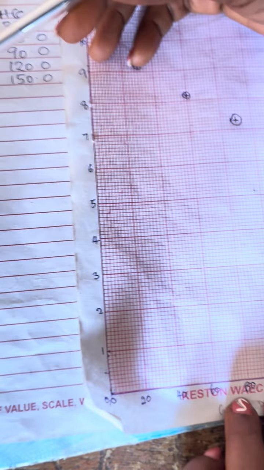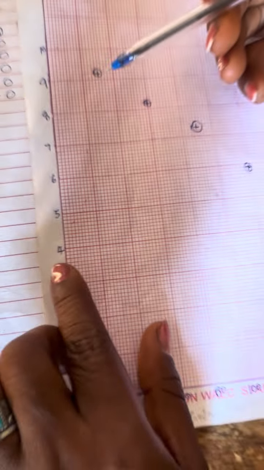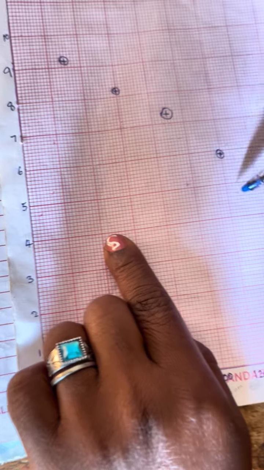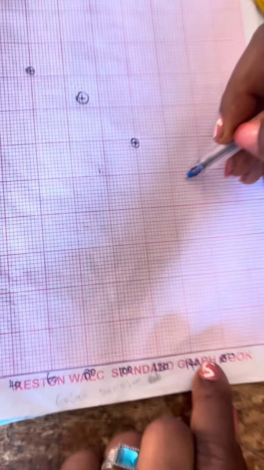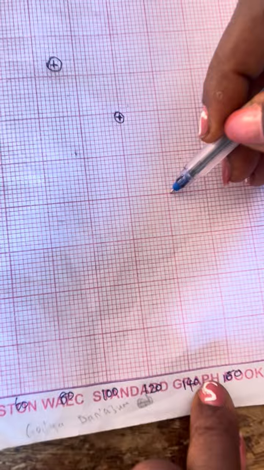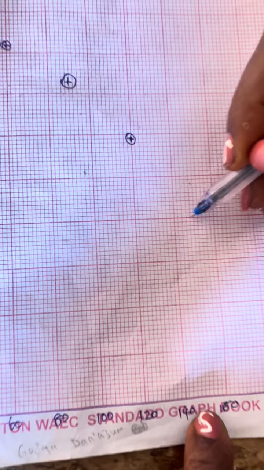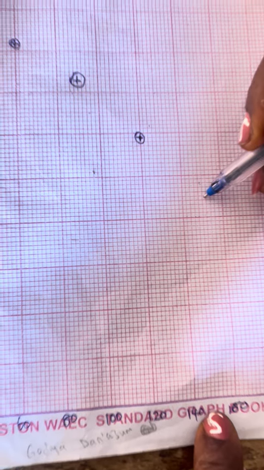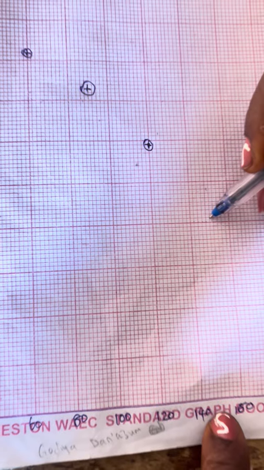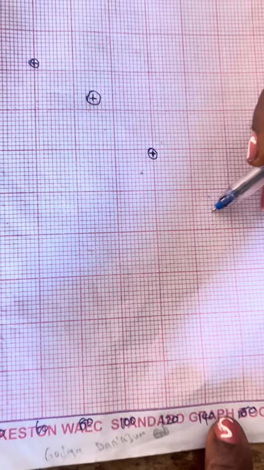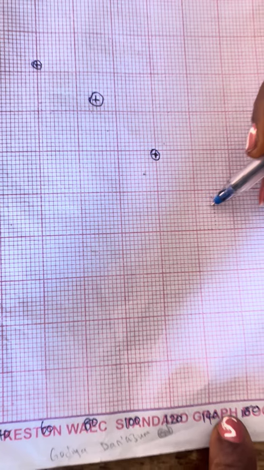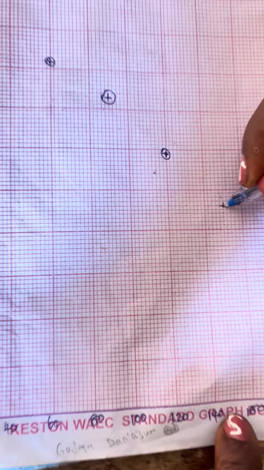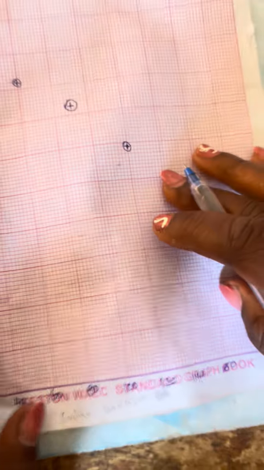So the next one is what? 4.6. So this is 4. So 0.6 is going to be somewhere here against what? 150. Let's find 150 first. 150 is in the middle here against 4 point something. So let's count. 1, 2, 3, 4, 5 is somewhere here. 4.6, right? So 0.1, 0.2, 0.3, 0.4, 0.5, 0.6, right? Let me be sure. 1, 2, 3, 4, 5. Yeah, so this is it, right? Now we are done with plotting our graph.